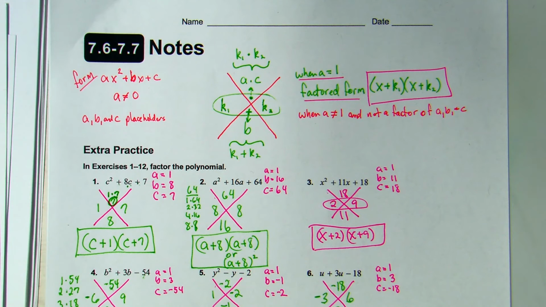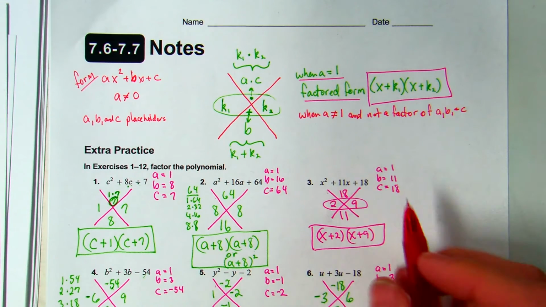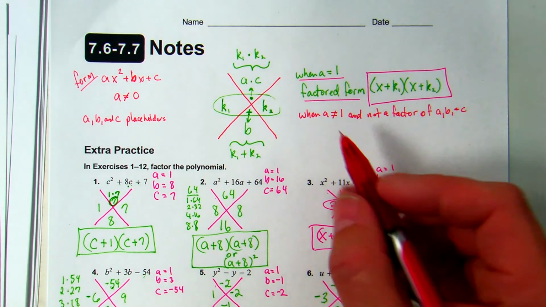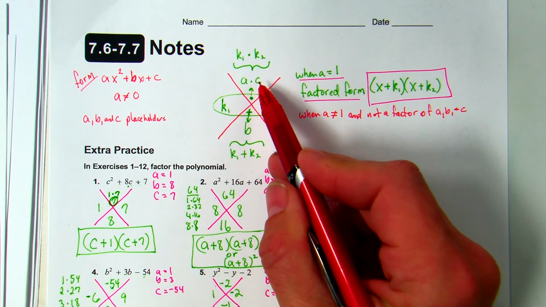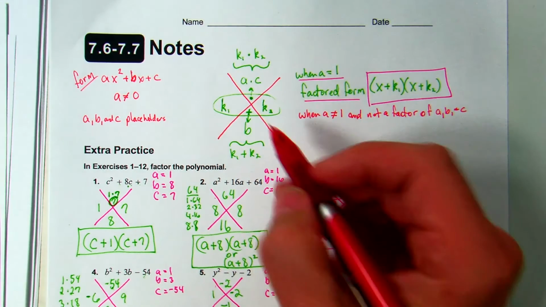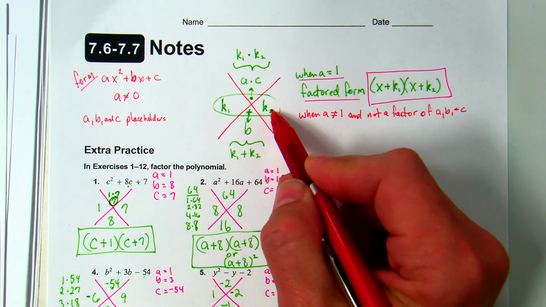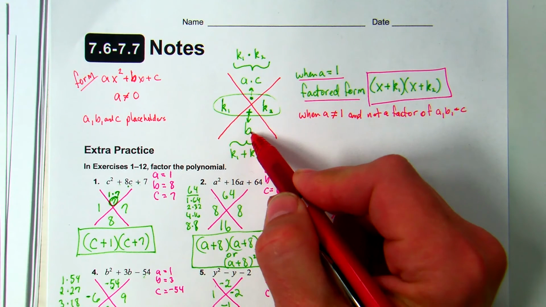Okay, so if we can't factor A out of A, B, and C, then this is what we're going to have to do. We're going to multiply, like we talked about, the A times the C for the top number in our little diagram. We're still going to have B on the bottom. We're still going to have these two factors that multiply to be this product at the top, and they're going to add to be this bottom number.